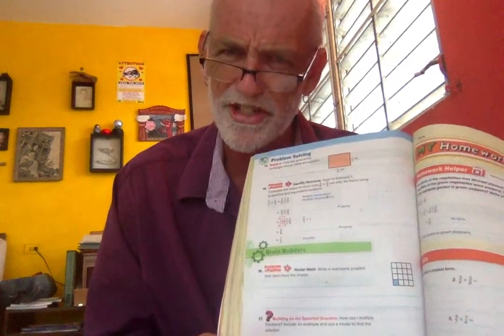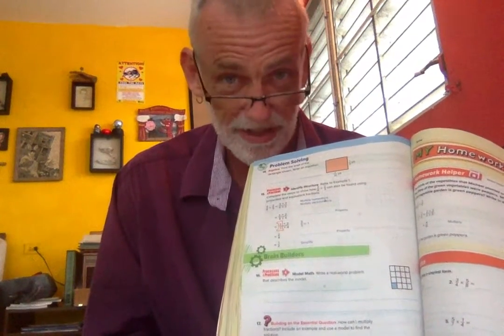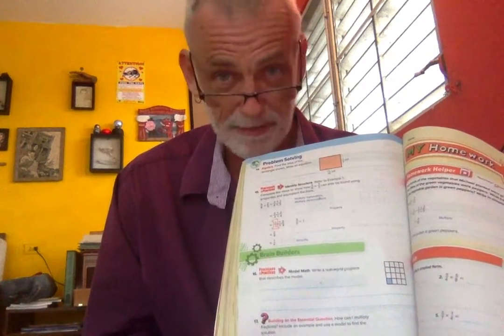Number 17. How can I multiply fractions? That's a good question. Include an example and use a model to find the solution. For this one, here's what you have to do. Write down any 2 fractions that you want to. Multiply them together. Give me the answer. Put your answer in the comments below. What the heck? Let's try that.